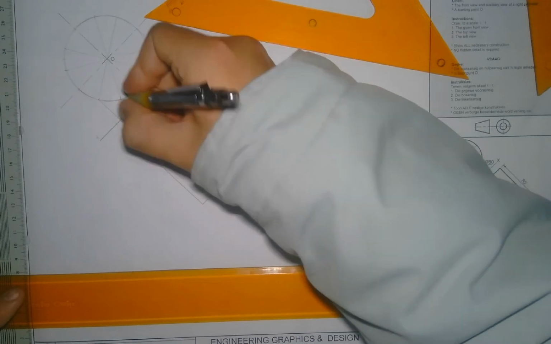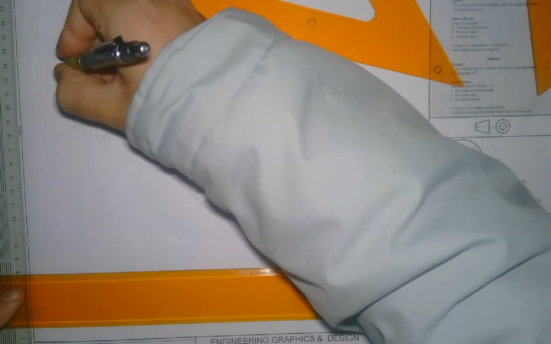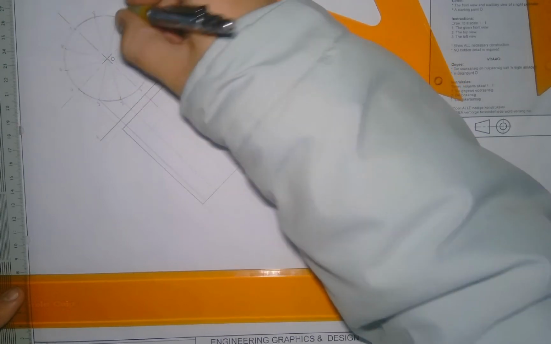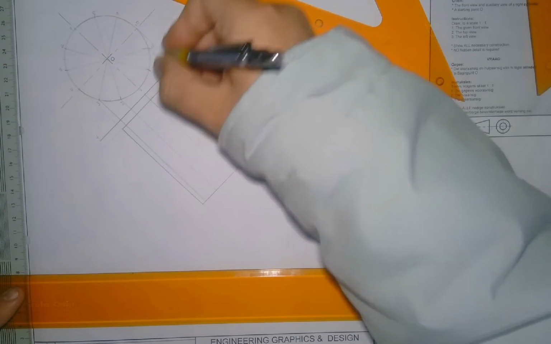1, 2, 3, 4. You always start in the middle. 6, 7, 8, 9, 10, 11, and 12.